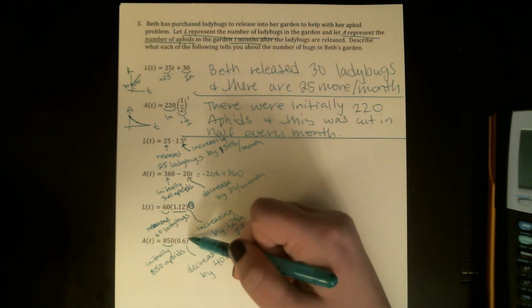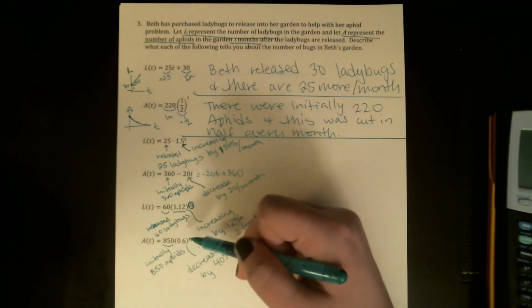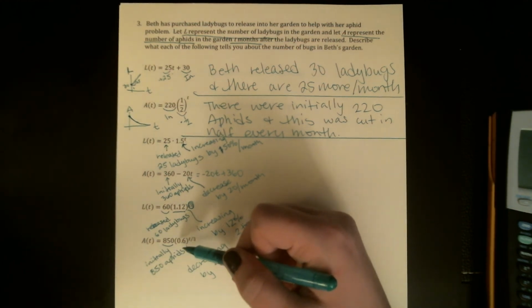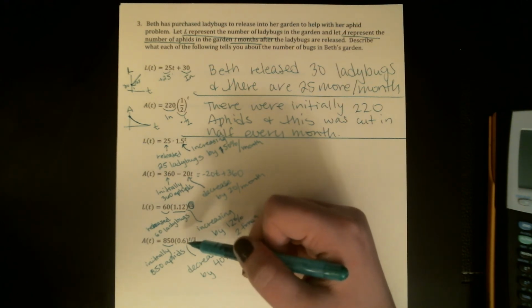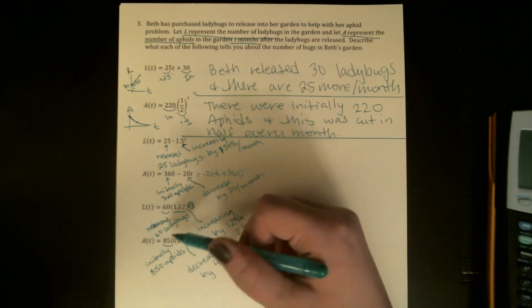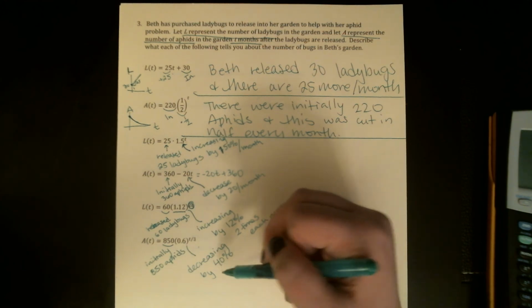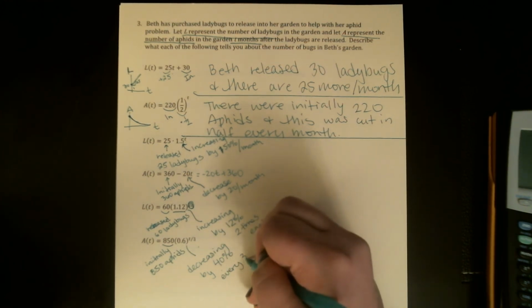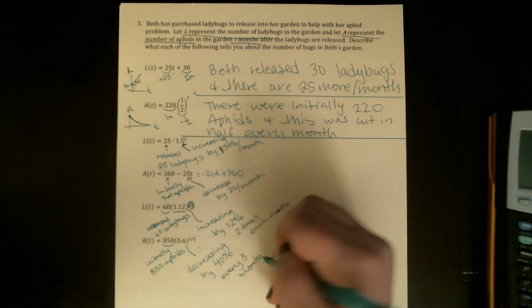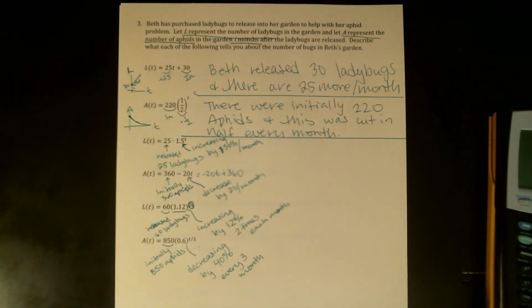And then again, if you have any trouble trying to decide if this 3 is 3 times a month or every 3 months, that's usually the confusion, feel free to pick some t values. This one, when I look at it, I see that if I plug in t equals 3, that means 3 months have passed, and I'll end up with 850 times 0.6 to the 1. So in 3 months, we've multiplied by 0.6 once. We've gotten the 40% decrease once. Decreasing by 40% every 3 months. And this, in terms of transformations, is a horizontal stretch. So it's going to take longer. It's slowing you down. It's going to take longer to get the same a value from this function than if there were no divided by 3.